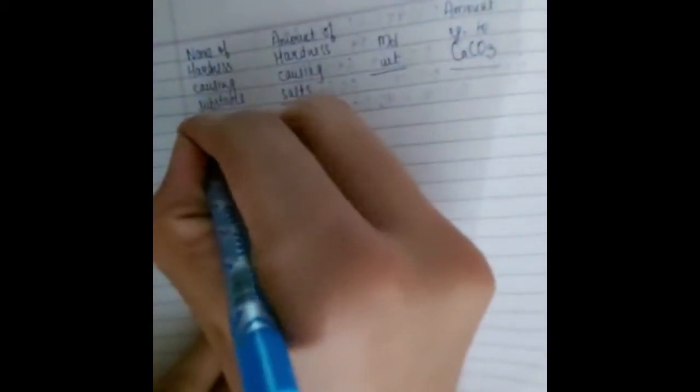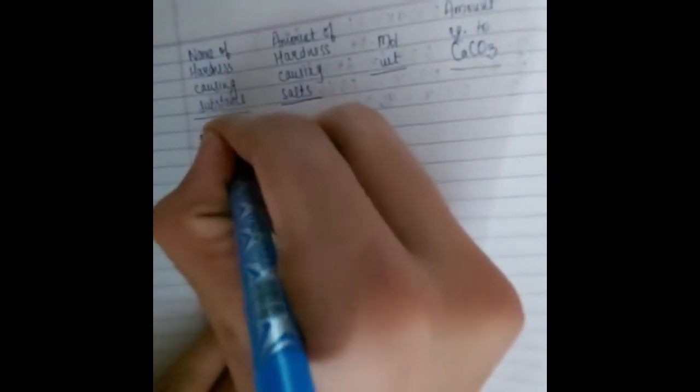So now let's calculate the temporary hardness. Now let's fill up this table. So we have Mg(HCO3)2.